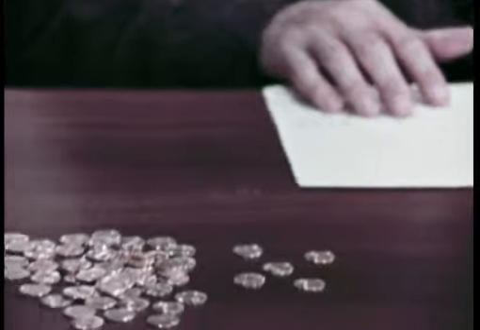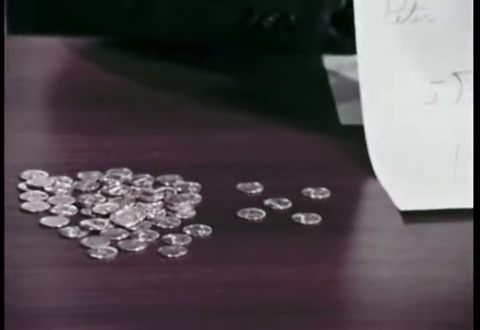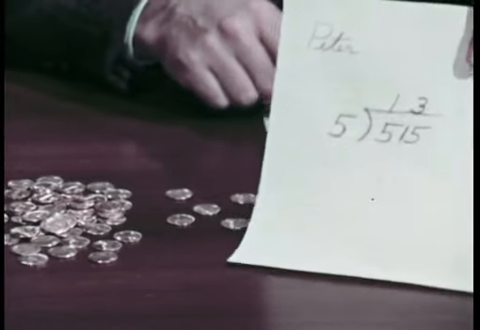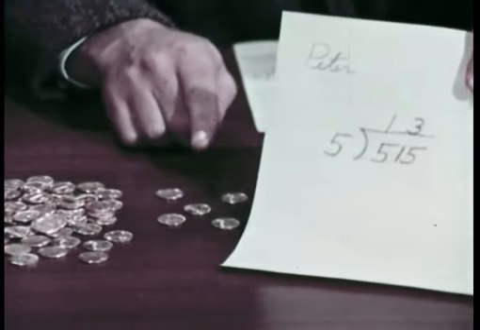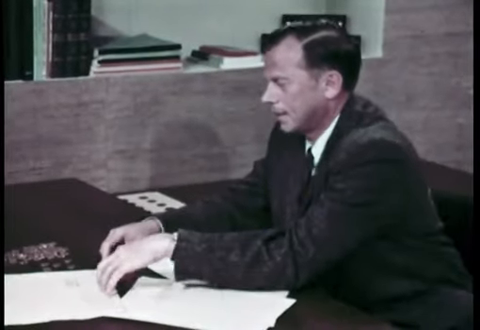Recall what happened when children used this short algorithm for solving the problem about exchanging pennies for nickels. As teachers, we are more interested in the mathematical understandings which are developed in the process of learning an algorithm than we are in speed and mechanical efficiency in computation.